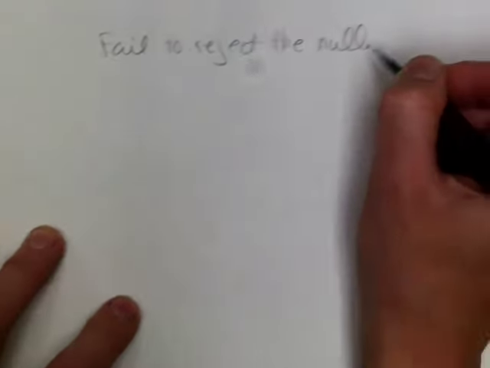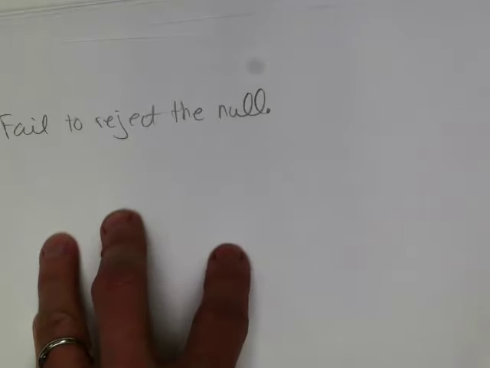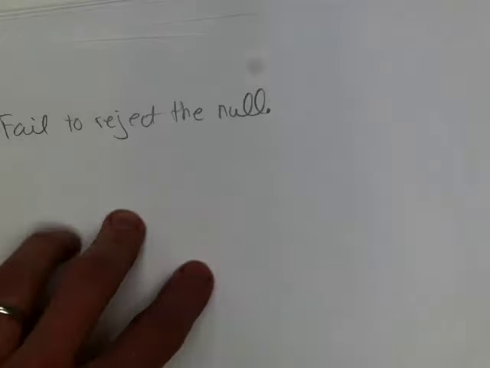Now we need to restate the claim or address the question. The question is, can you support the claim that the proportion of males who enrolled in college is less than the proportion of females?